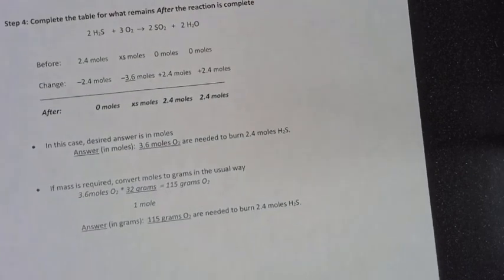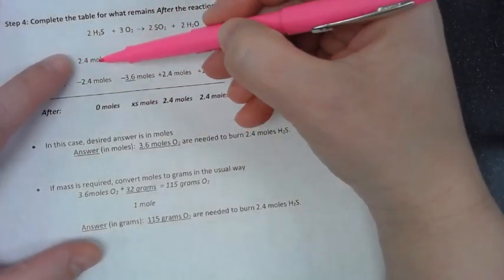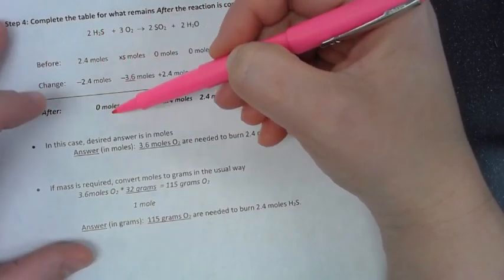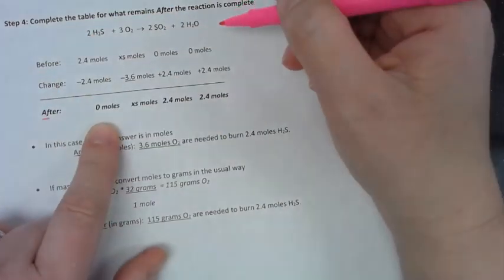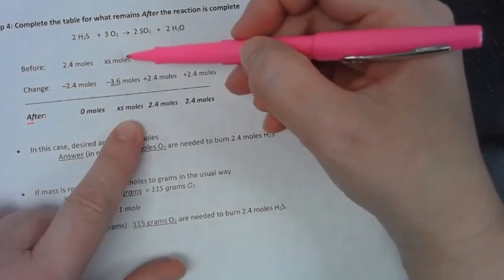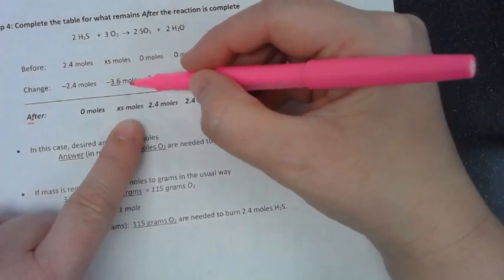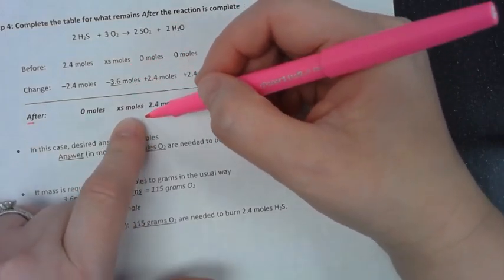So then what we're going to do is some more math, right? We're going to see how much we ended up with of each one. If we start with 2.4 moles of hydrogen sulfide and we use up 2.4 moles, then when the reaction is over, so after, we have 0 moles left. If we start with excess moles of oxygen, think about it like infinity moles, and we subtract 3.6 moles, we still have infinity moles of oxygen.